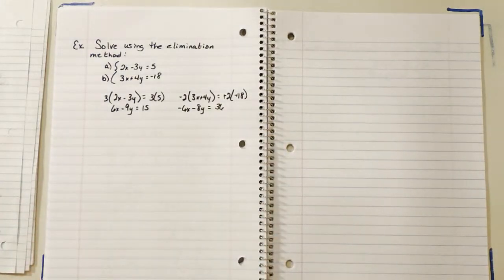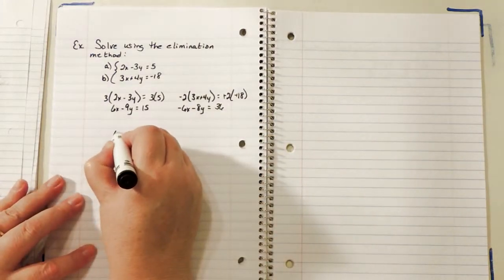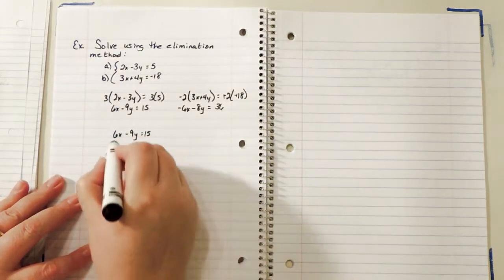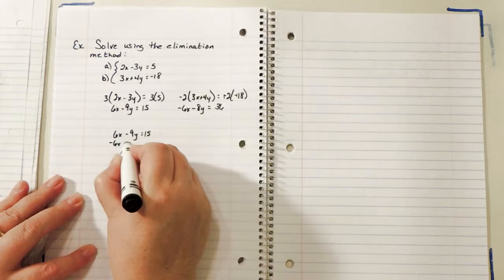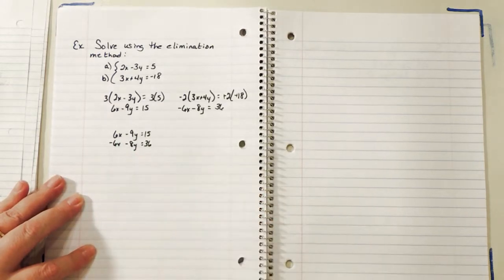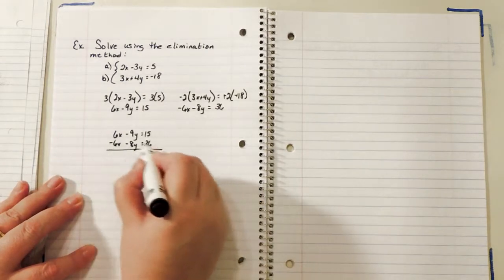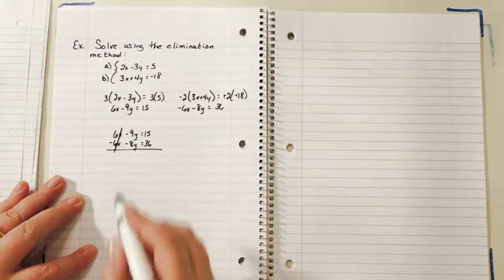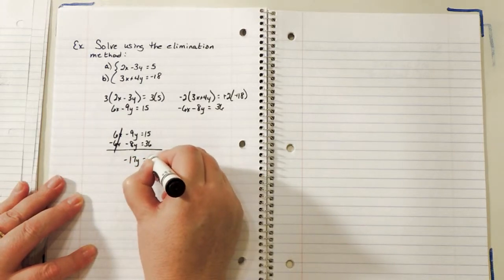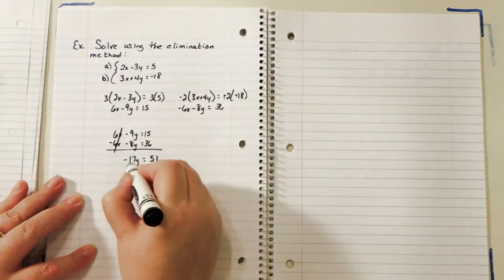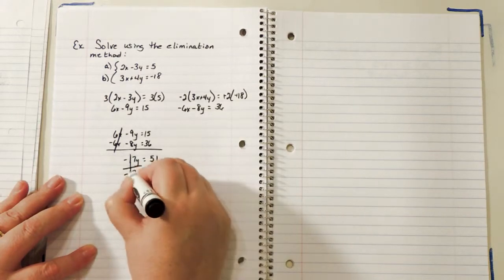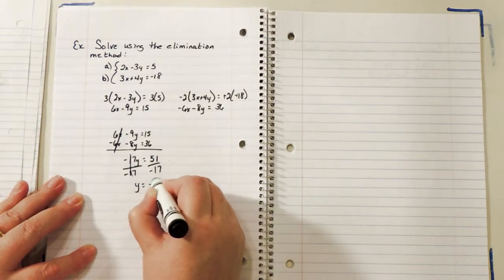Okay, now we can add these together. So we have 6x minus 9y equals 15, and minus 6x minus 8y equals 36. And now we'll add these together. Those cancel. Negative 17y equals 51. Divide by negative 17. And y equals negative 3.